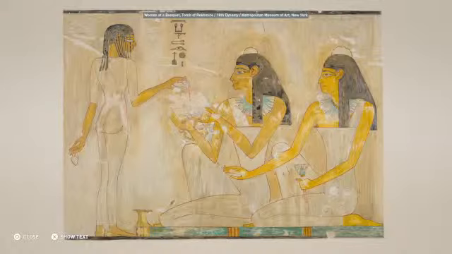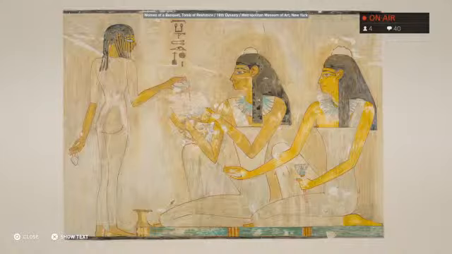But I believe those two women on the right of the picture are the more privileged, more wealthy type people because of the way they are dressed, the way they are jeweled up.